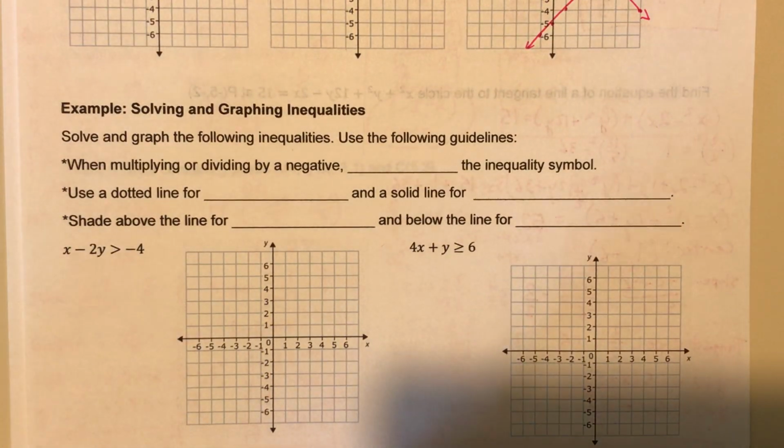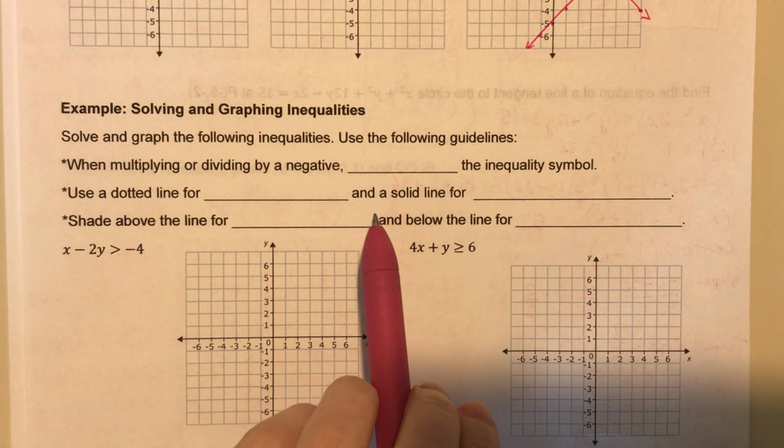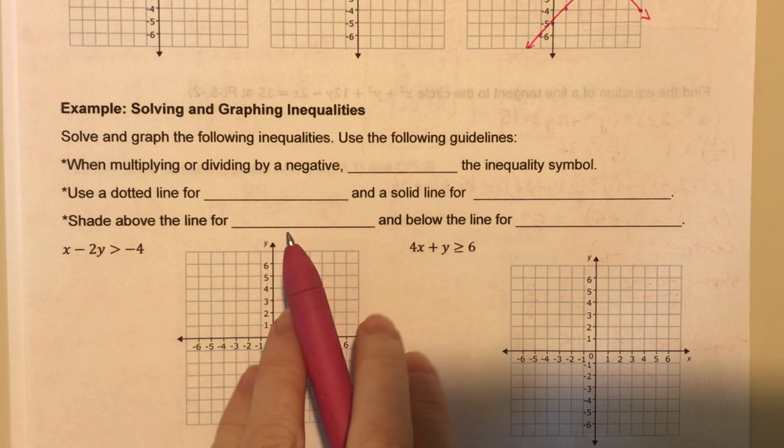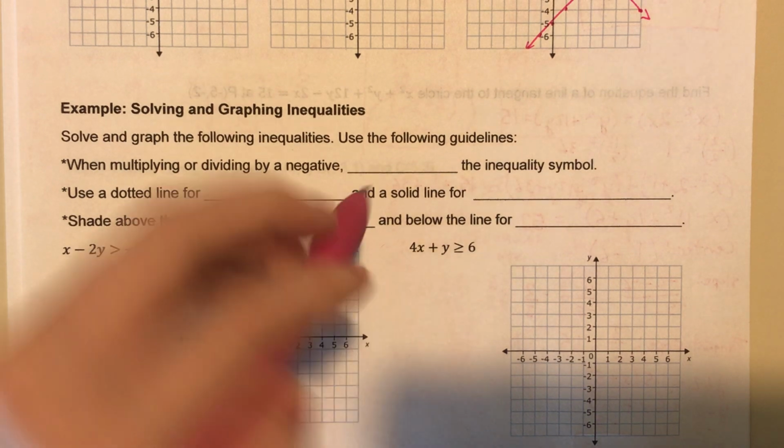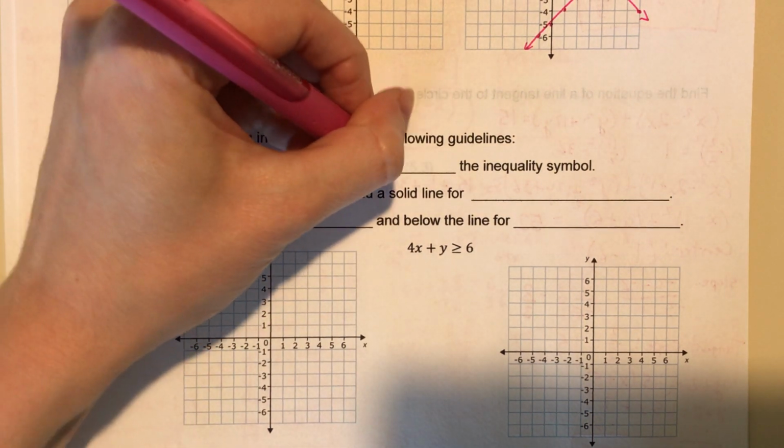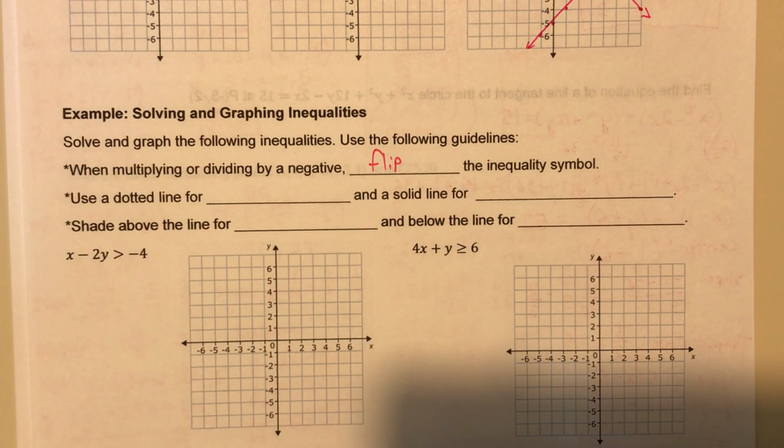So down here, the other thing that we're going to do today is solving and graphing inequalities. This is mostly to remind you how to do this. You've definitely done this before. So here are some tips on inequalities because you might have forgotten. The main one is when you multiply or divide by a negative number, you have to flip the inequality symbol. You have to make sure that it goes the opposite direction, because multiplying or dividing by a negative is going to reverse the order of that inequality.